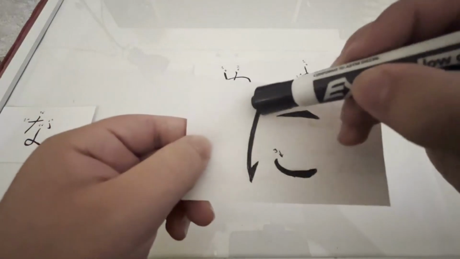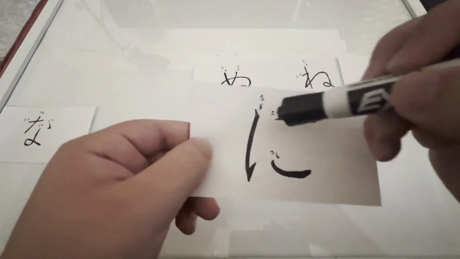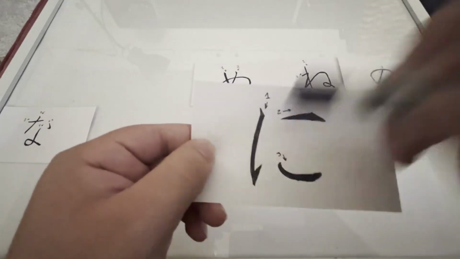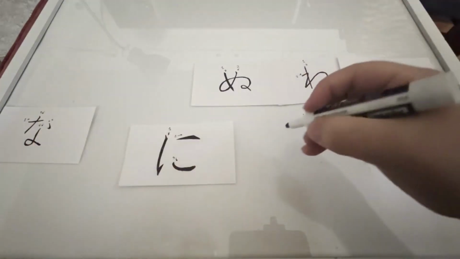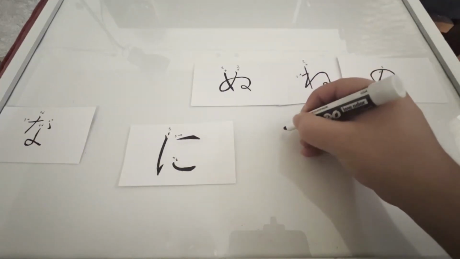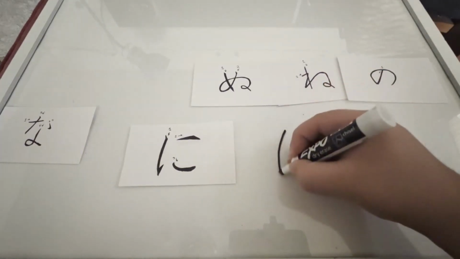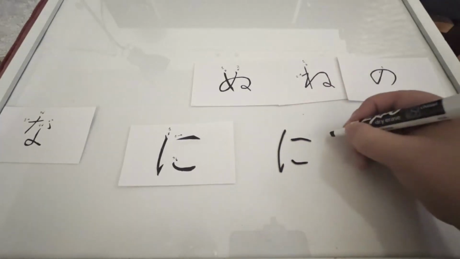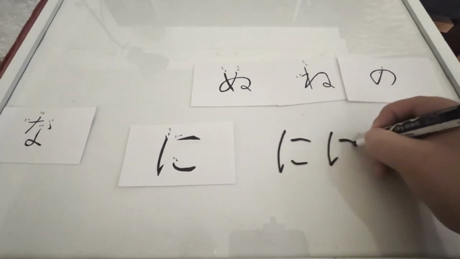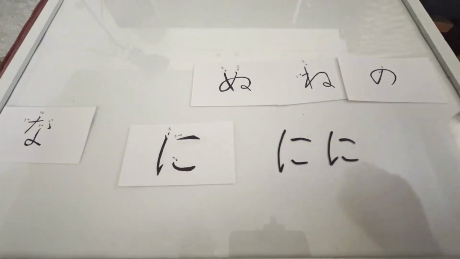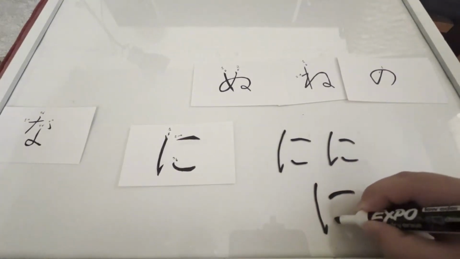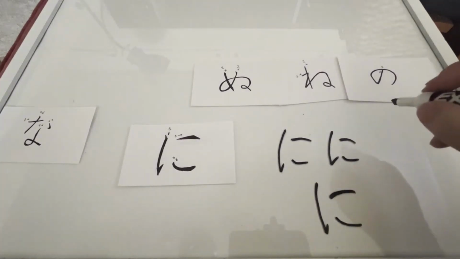So now we have ni. And I like to remember this as like a leg and then the kneecap, right? So we go down, kind of give it a little flick. We go up, 2 and 3. So we go kind of curved too. We go down, curved, 2 and 3. It's a little bit more dramatic, but I just want you to kind of see. Down, curved, 2 and 3.